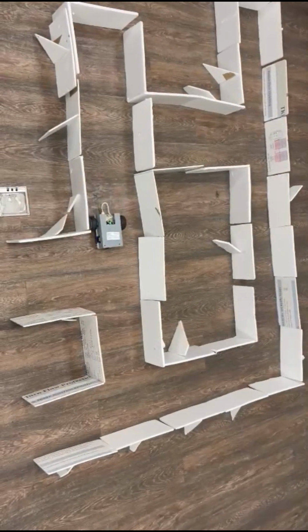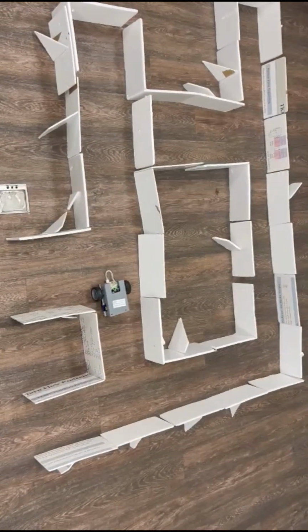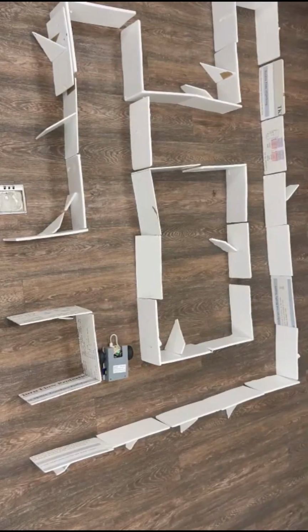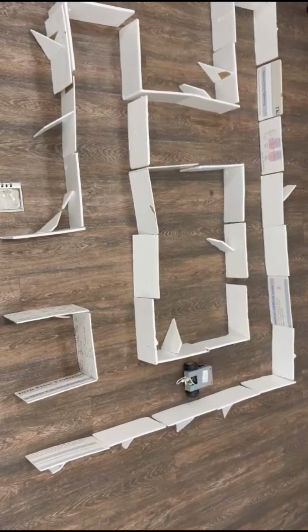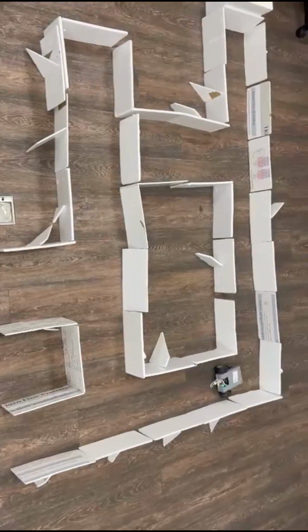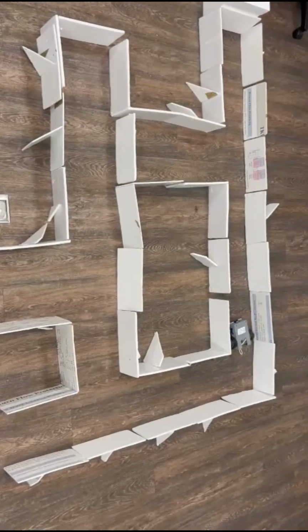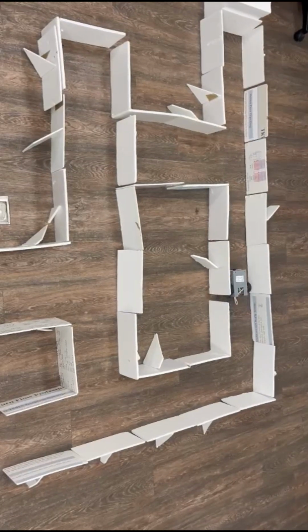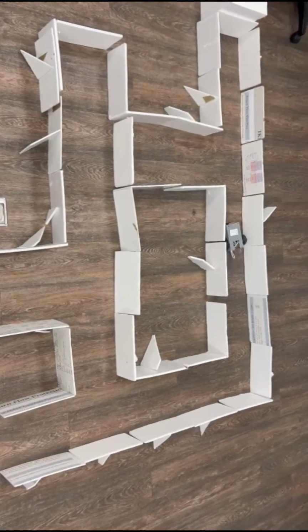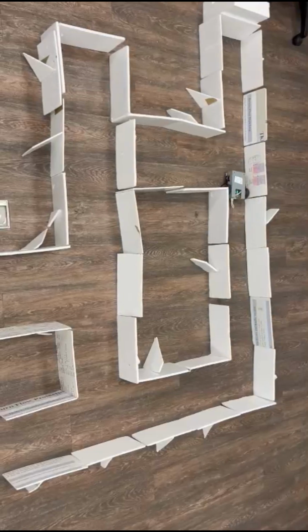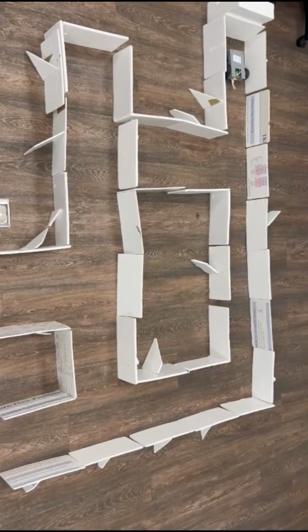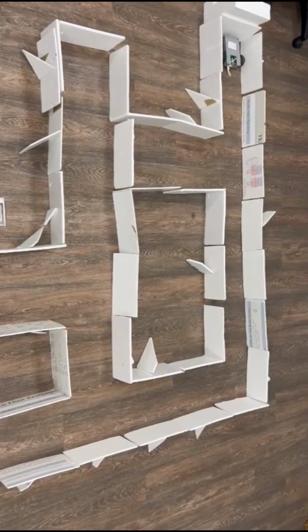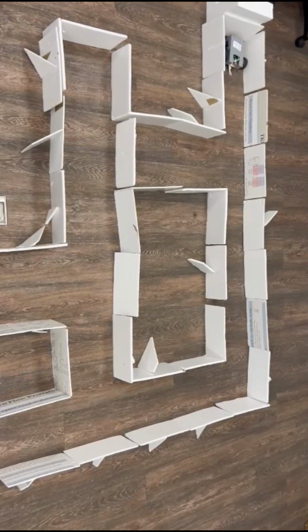Deviation detected. Applying PID control, proportional, integral, derivative. Adjusting, perfect trajectory restored. Left turn detected, executing now. Oops, that was close! Mission accomplished, maze conquered, I am unstoppable, ha ha ha!